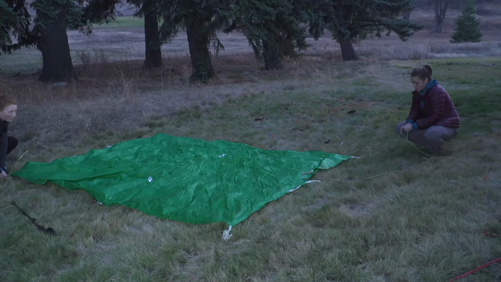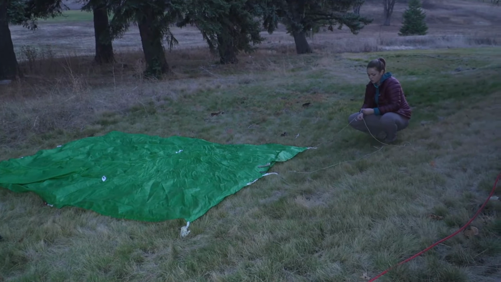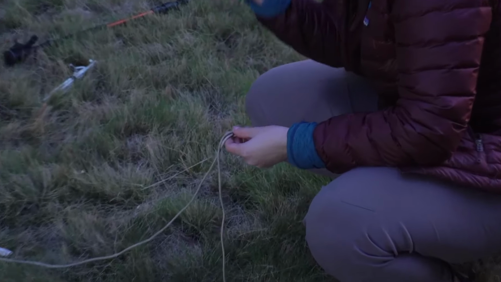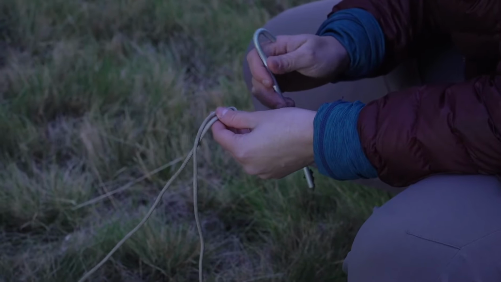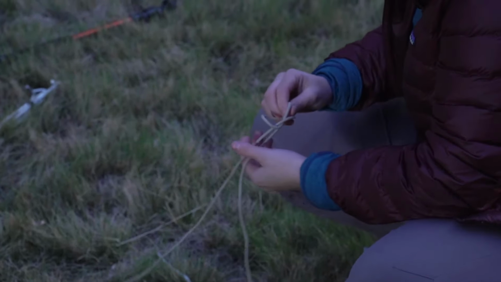And we're using a couple of different knots when building tarps, and one of the easiest ones are slip knots. And it's easy, you can put it on a rock, you can use it to stake things in, and they come undone really easily. So if you need to break camp quickly or anything like that, they're super useful.